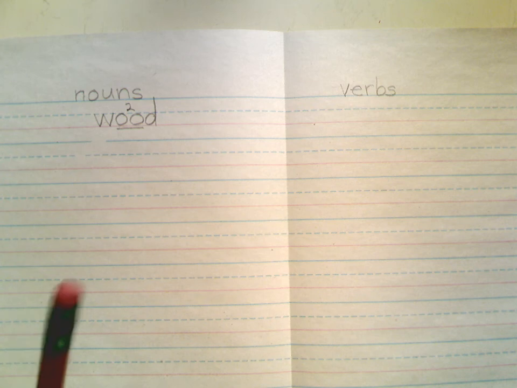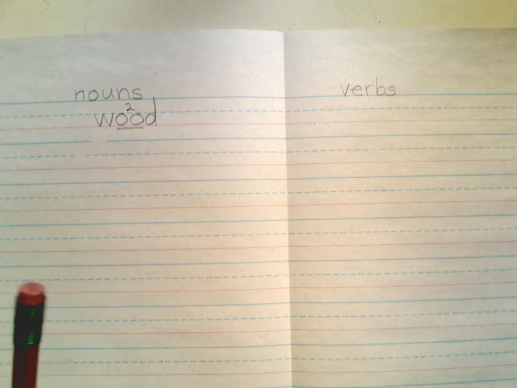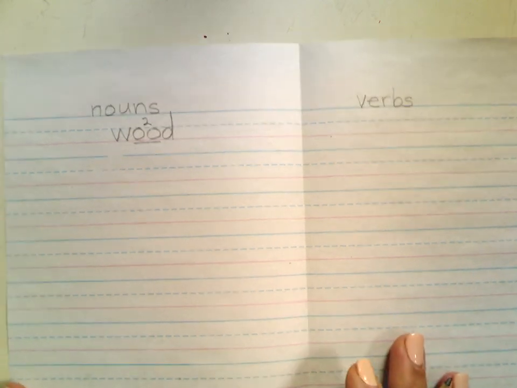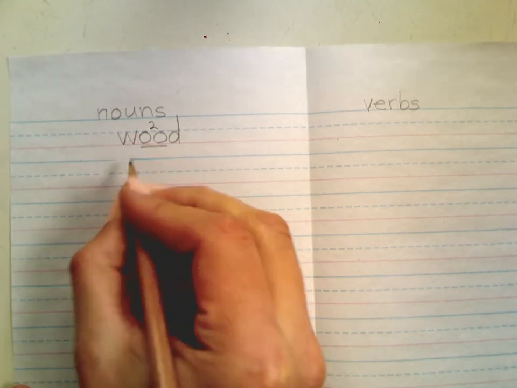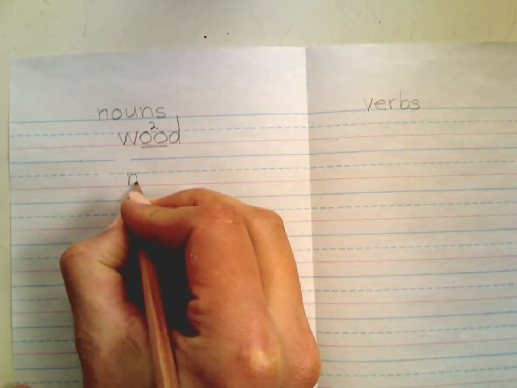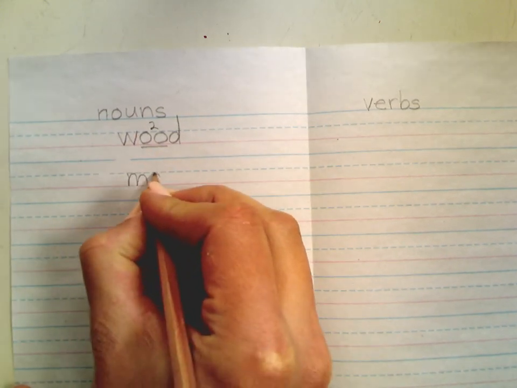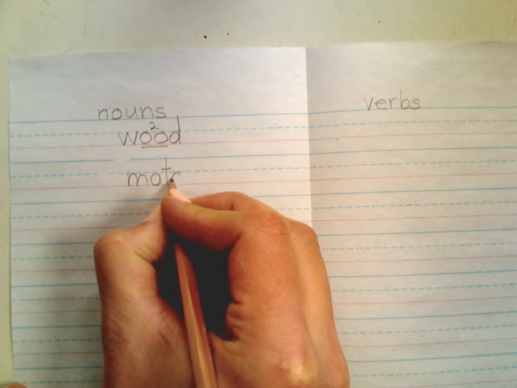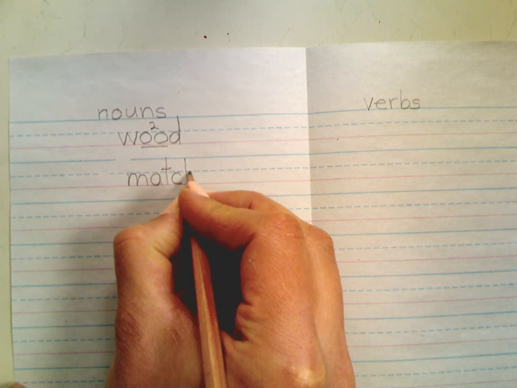So what kind of ch do you use in match, class? Good, 3-letter ch used after a single vowel that says a, e, or a. Go ahead and write match and mark it. All right, so make sure you're looking at your paper right now, and then you can just look at mine to check and make sure you got it right because you were listening to the directions.